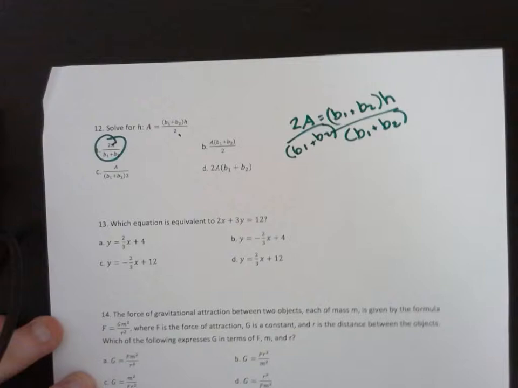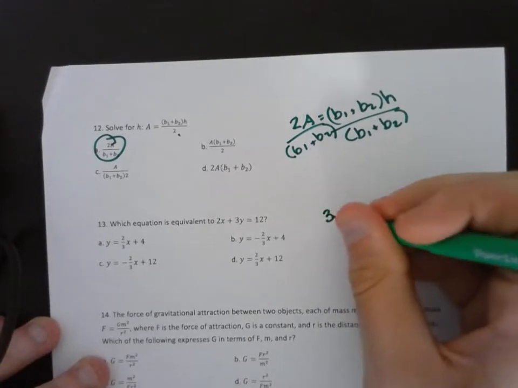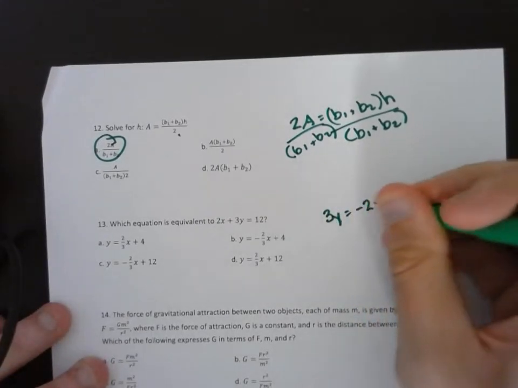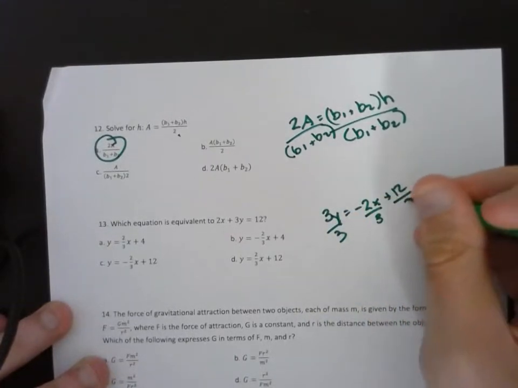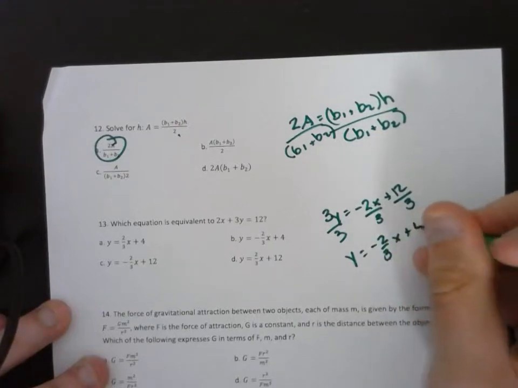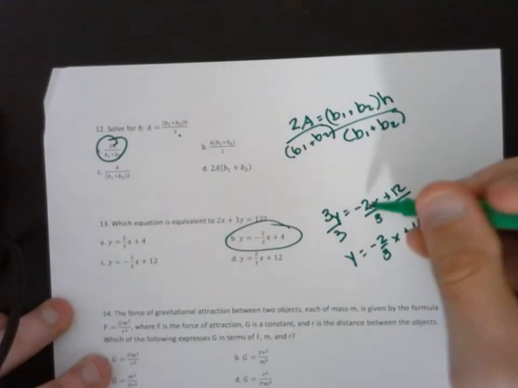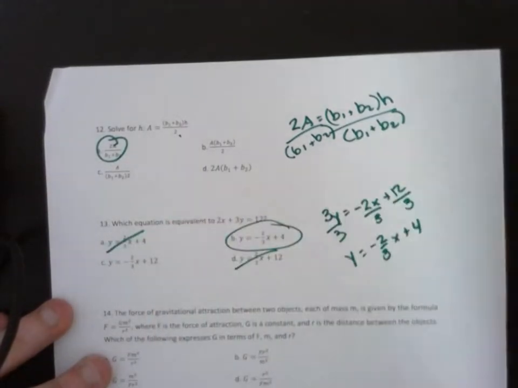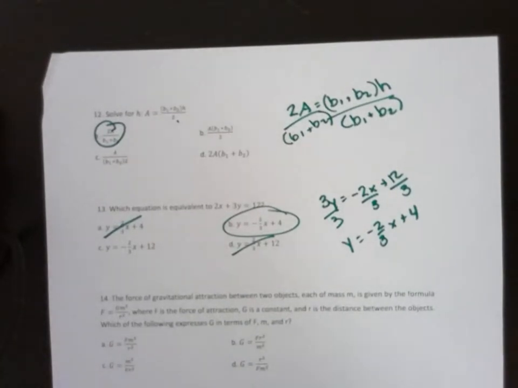13. Which equation is equivalent to 2x plus 3y equals 12? Just put into y equals mx plus b form, subtract 2x, 3y equals negative 2x plus 12, divide by 3. I get y equals negative 2/3 x plus 4. And again, since it's negative, I could have automatically gotten rid of a and d. Again, try to eliminate choices as you go along, guys. Don't just leave it to chance.